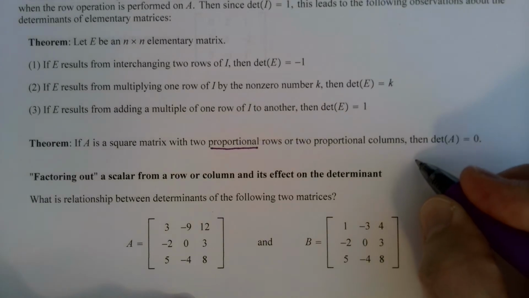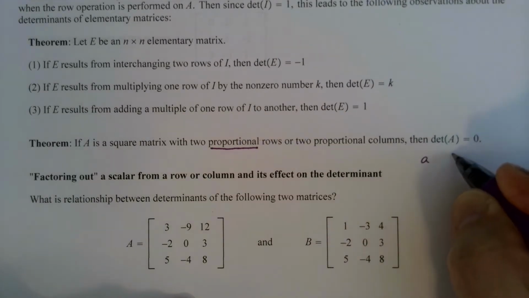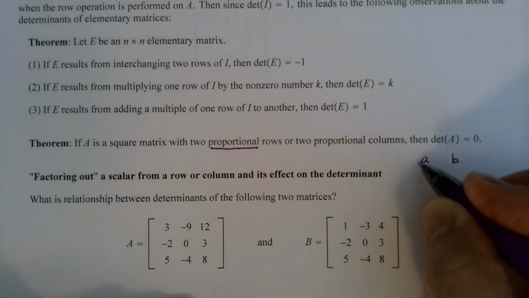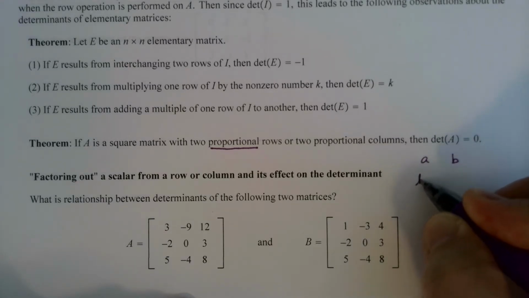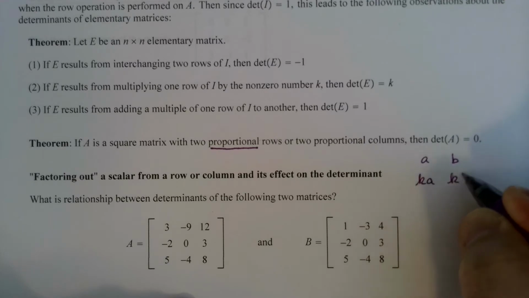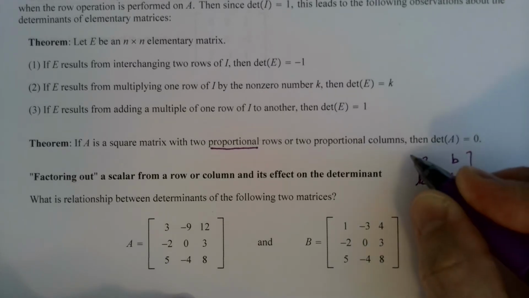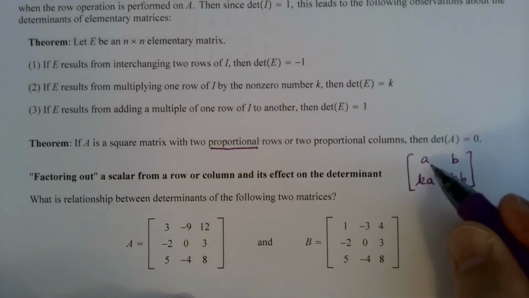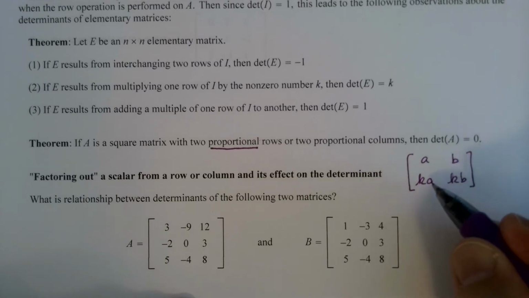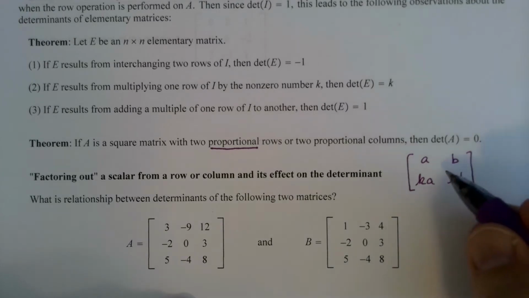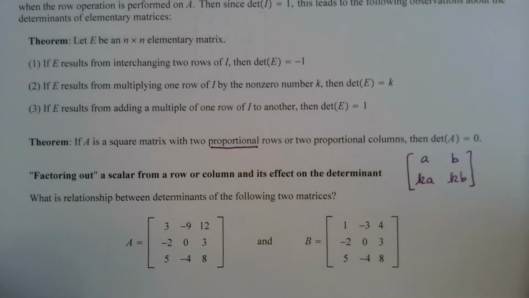So for instance, I could have my first row being a, b, and my second row would be ka, kb. So maybe I have 2, 4, and then here I have 4, 8, where k is 2. So they're in proportion to one another.